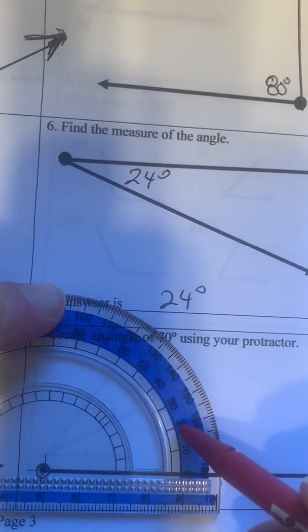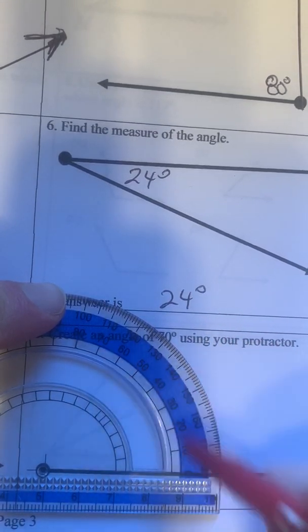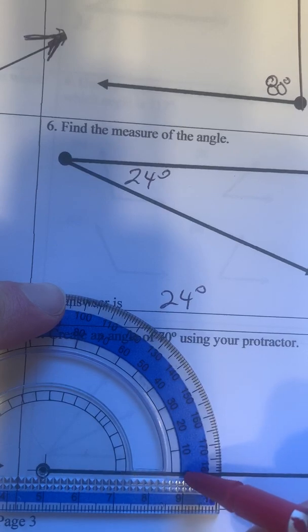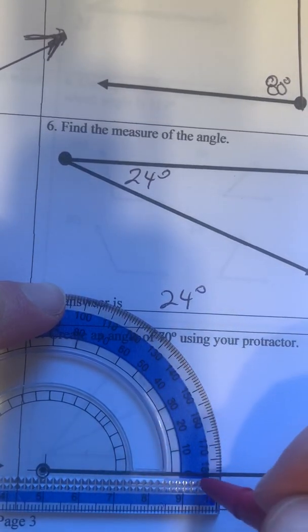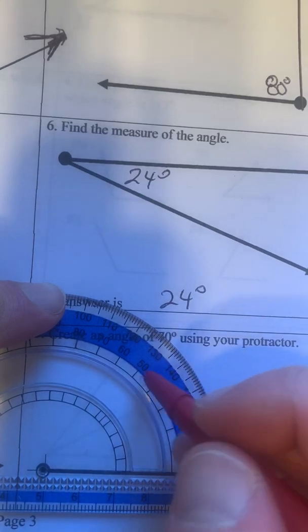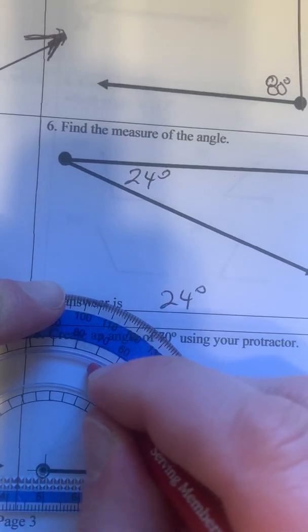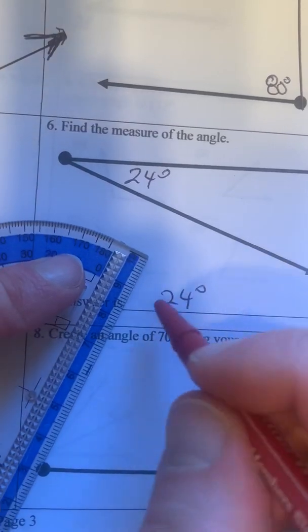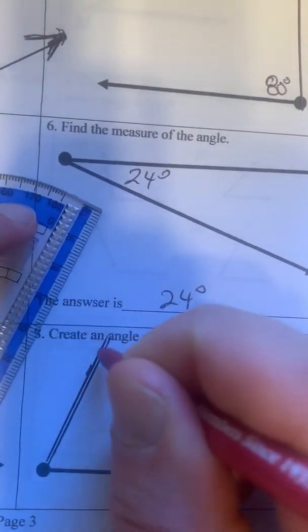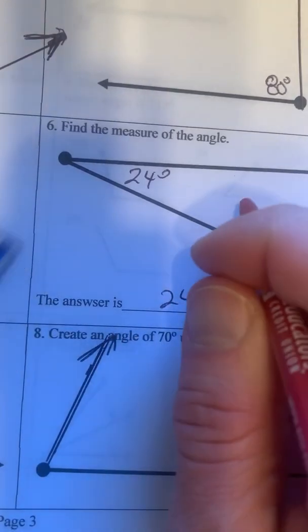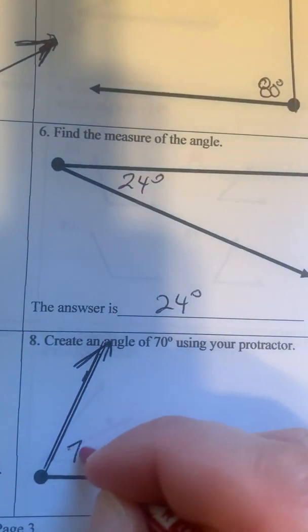Count by 10, 20, 40, 60. Remember, we're using the inside numbers because we have to start at 0. Since it's opening to the right, we use the inside numbers. So here's 0, 20, 40, 60. Here's 70 right here. And then you're going to measure that. I just missed. Okay, and then you put 70 right there.